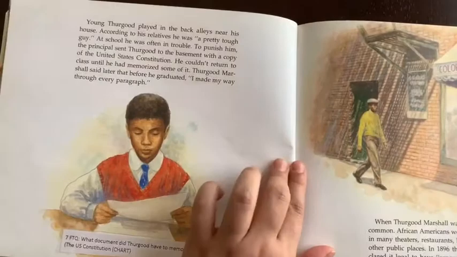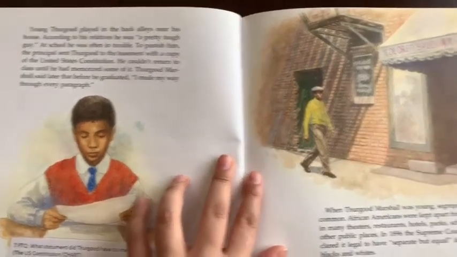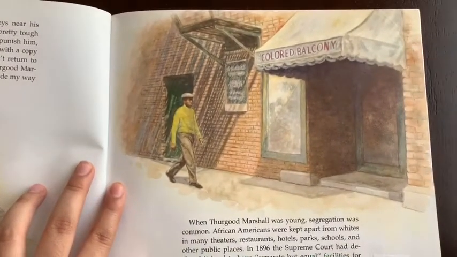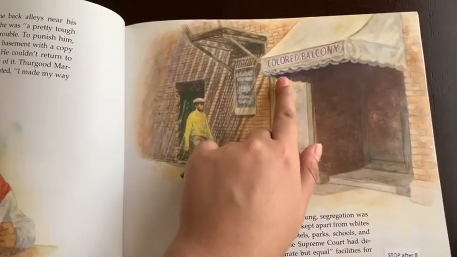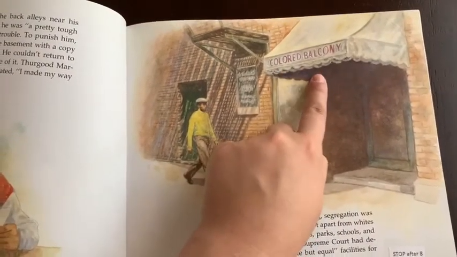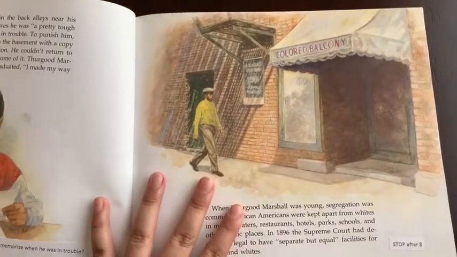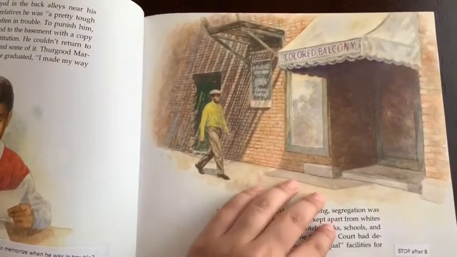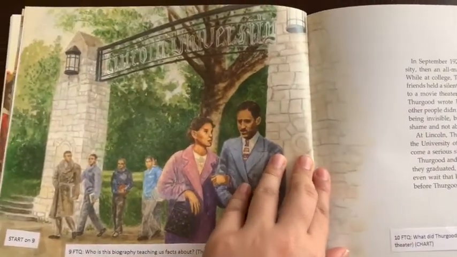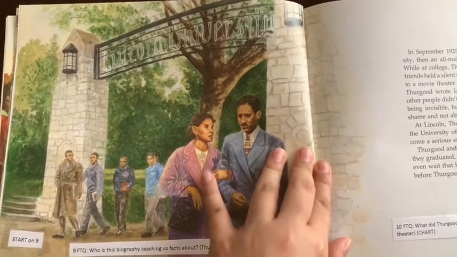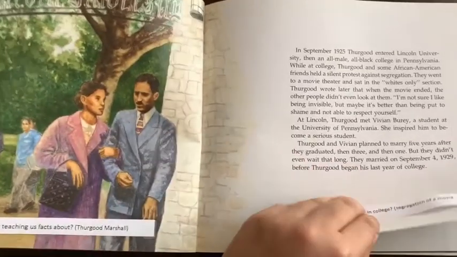See a picture of him reading a paper, having him walk somewhere. And if we notice right here, it says colored balcony. So knowing that only people of color are able to go in here. We see a picture of him. I'm wondering who that is.